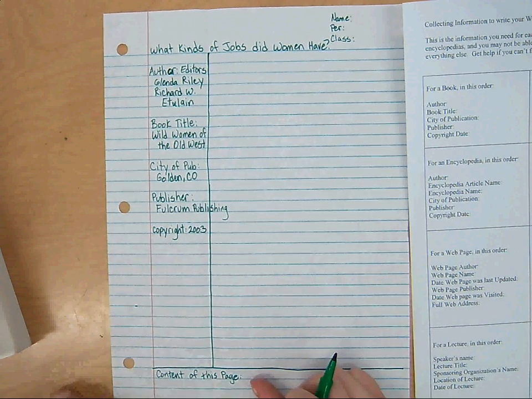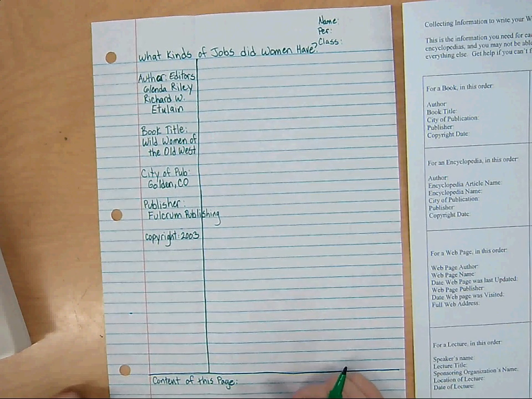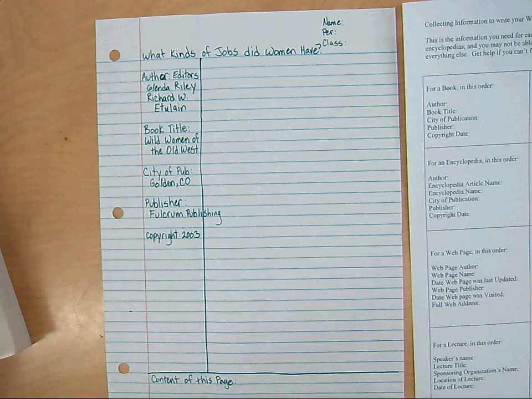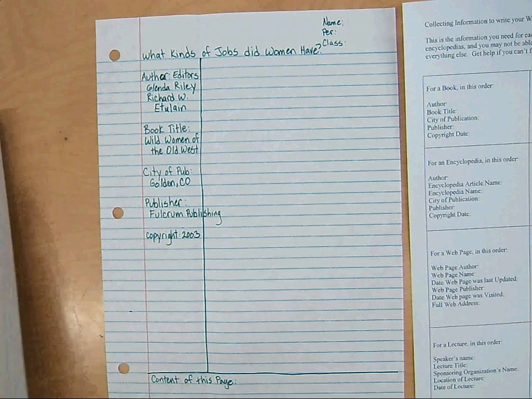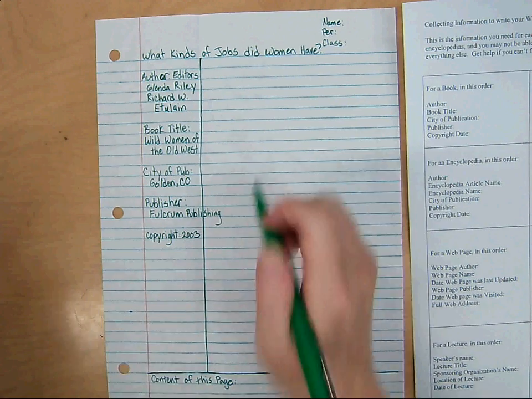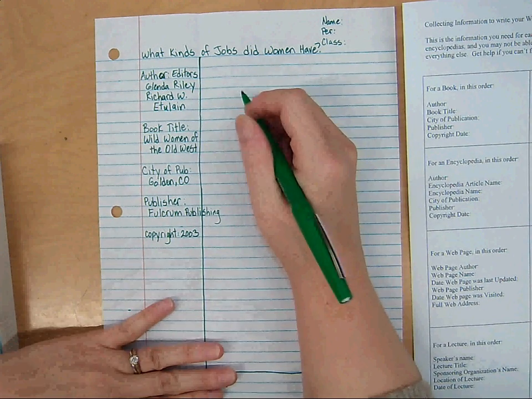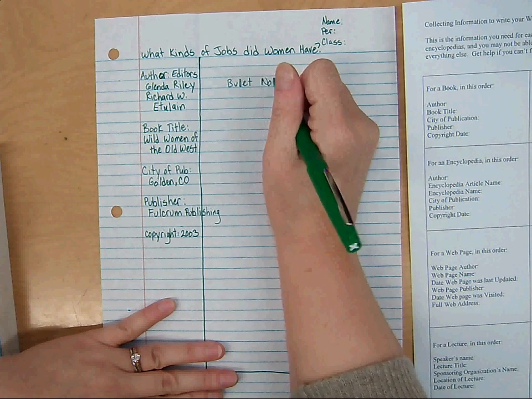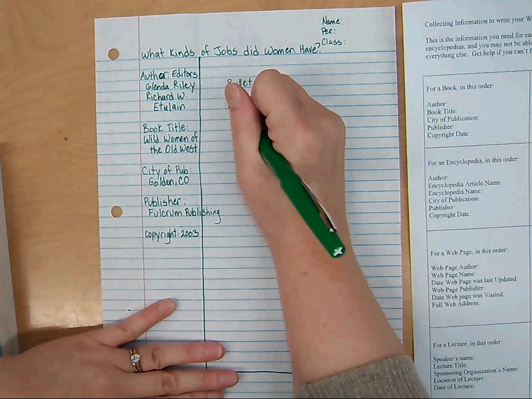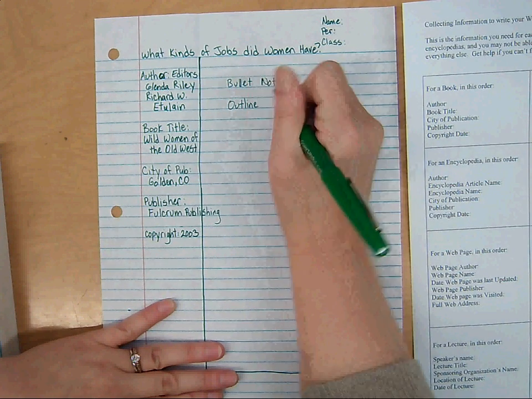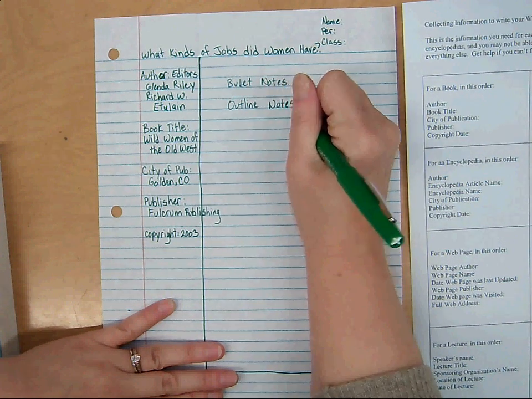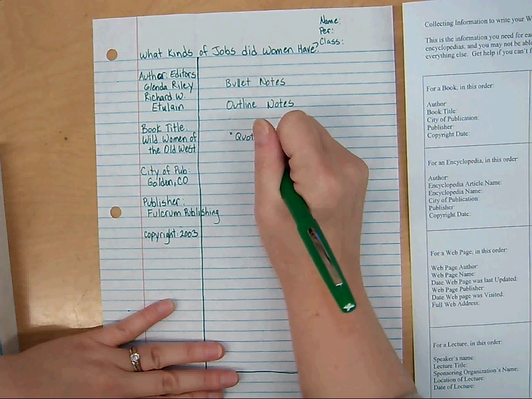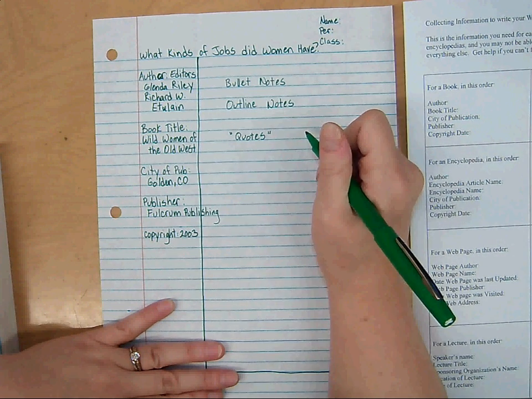Only now that I have all the information to write my bibliography later, or my Works Cited page, can I take notes. At this point, I would read the book in the sections that I need to cover, and I would take notes on this side of the page. I might take bullet notes, or outline notes, I might include quotes from the text that I find particularly useful.